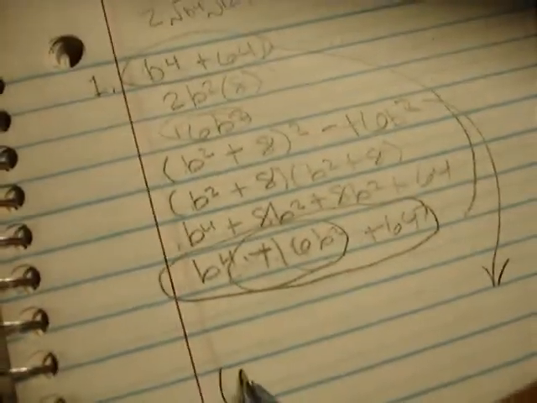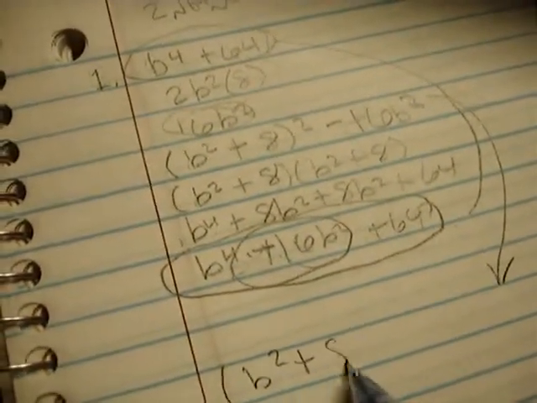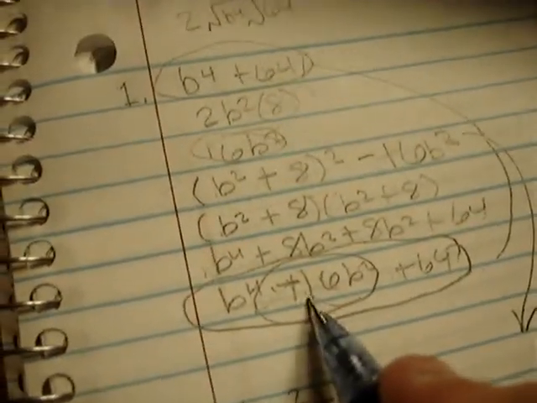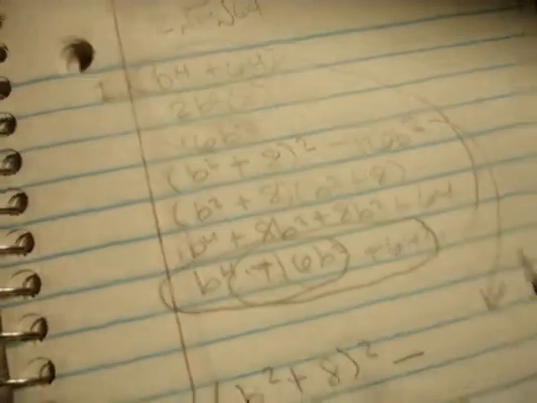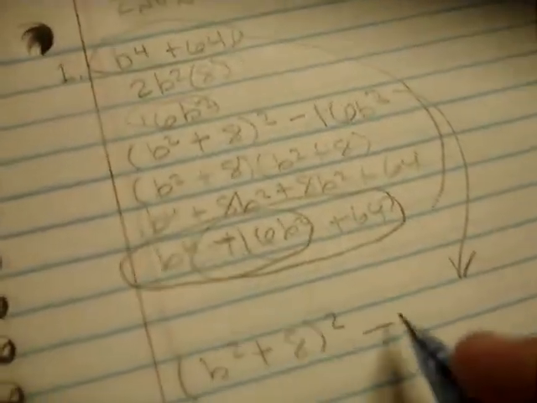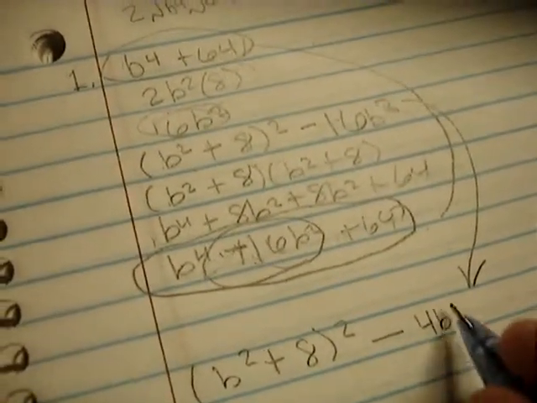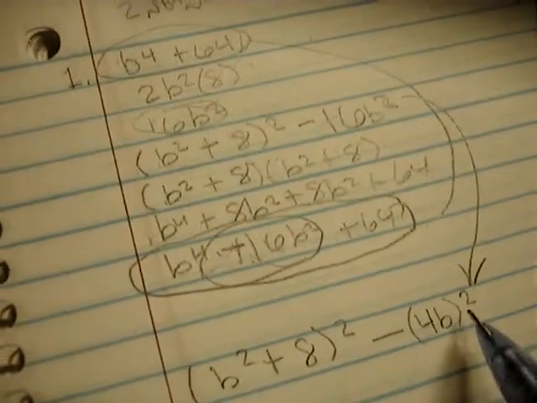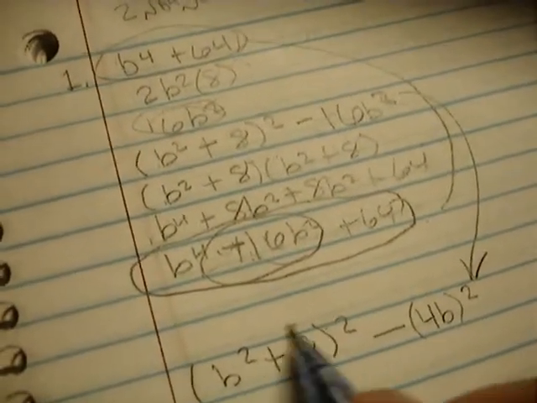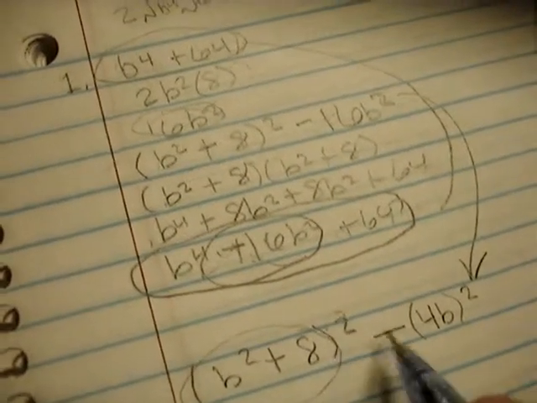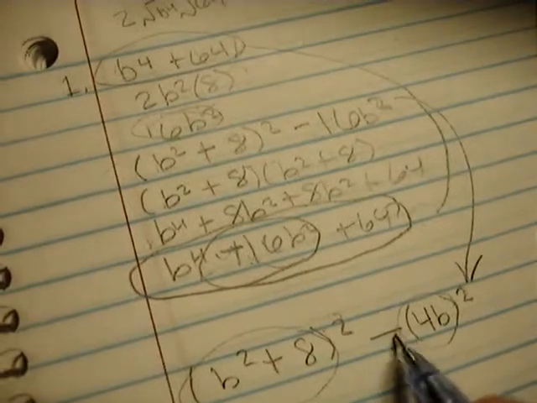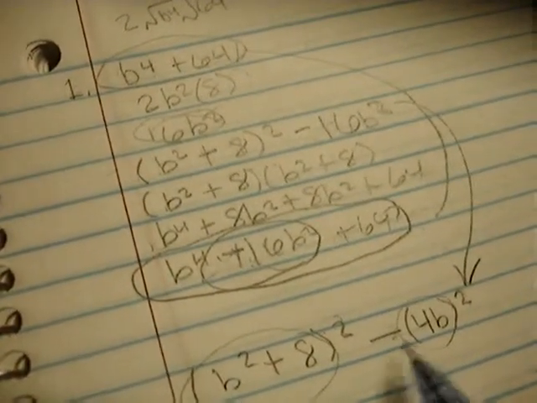It's going to be b squared plus 8 squared minus what got added into it that wasn't in there originally, 16b squared, or I'm going to write it like this, 4b squared. I'm hoping you'll see the pattern. I have something squared minus something squared. This is a case of difference of two squares.